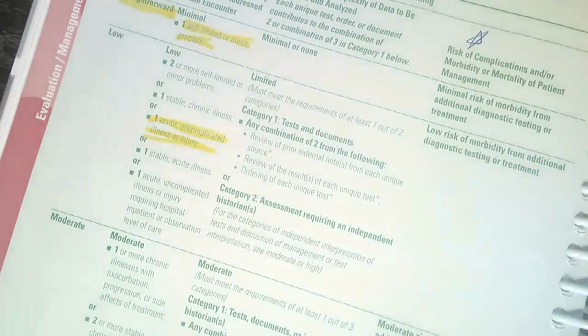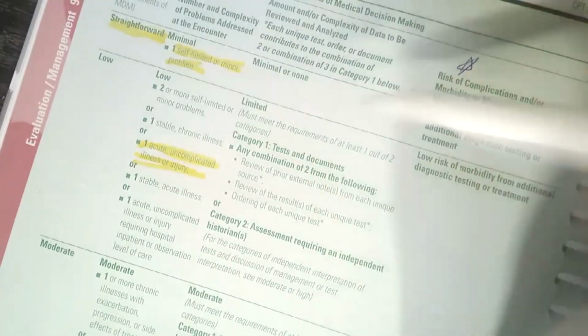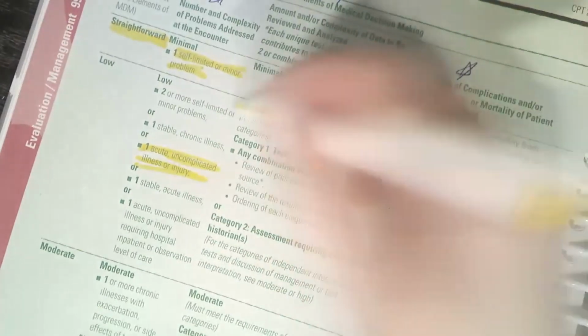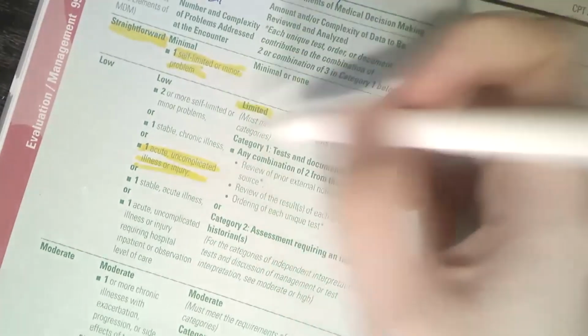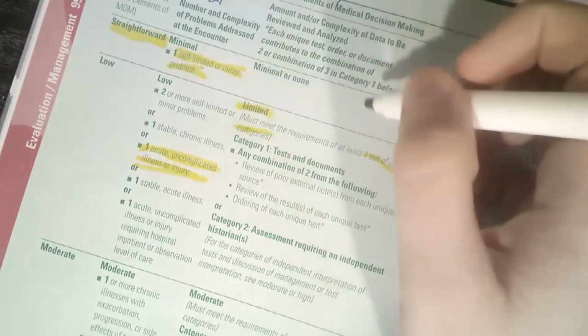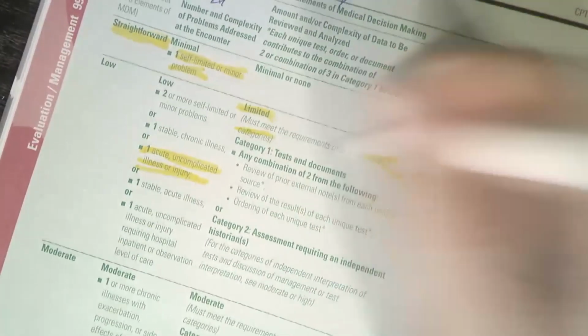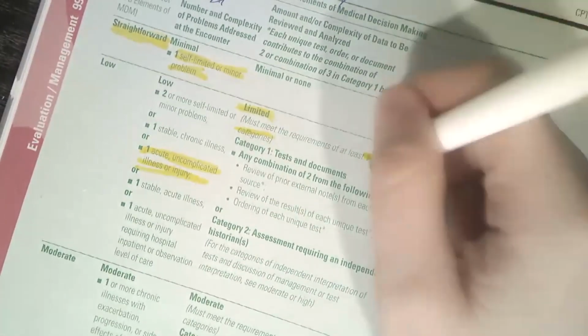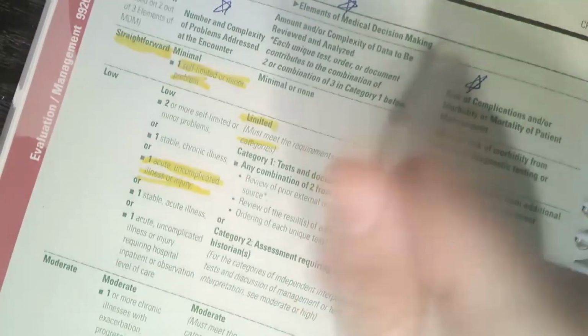And this one can be a little tricky because remember we talked about how we need to have 2 out of the 3 elements met. There's a couple of different ways we can arrive at the correct amount of data for each section. And it's going to be 1 out of 2 categories, or 2 out of the 3 or something like that. It's going to have you pick from multiple categories within the data column, okay?